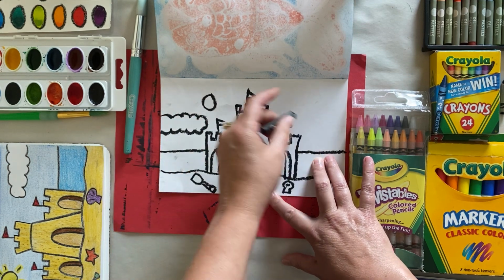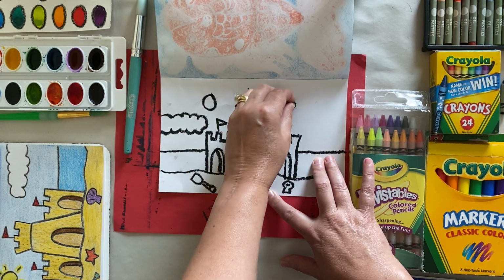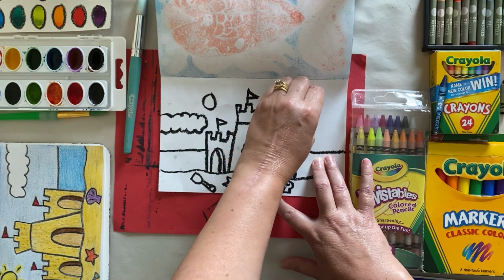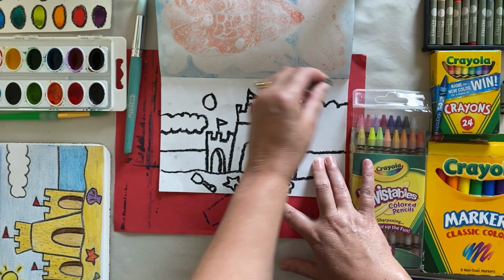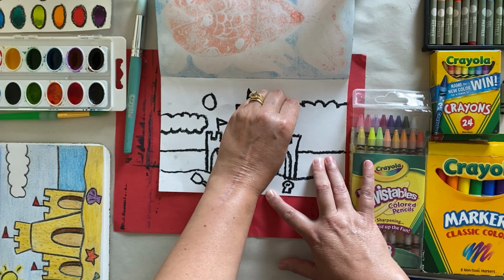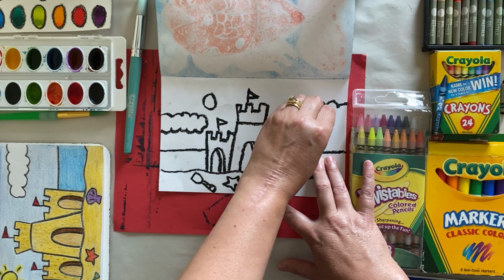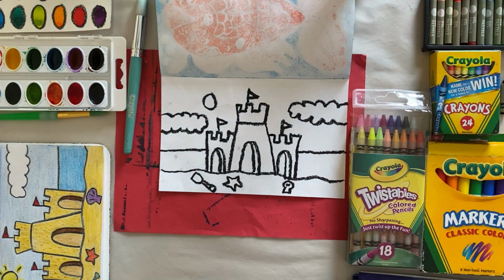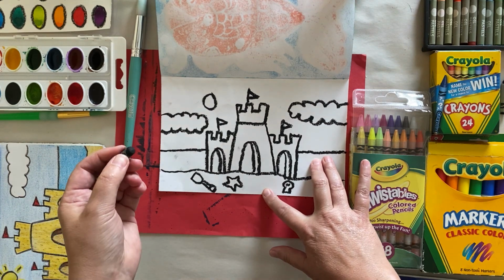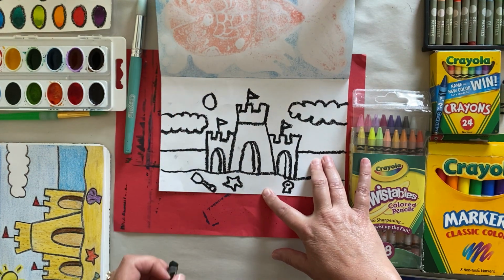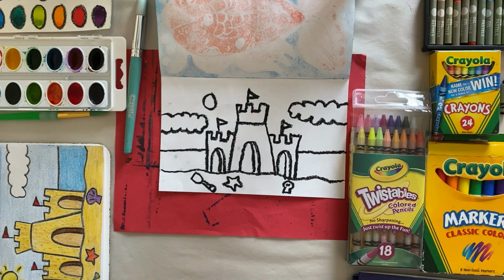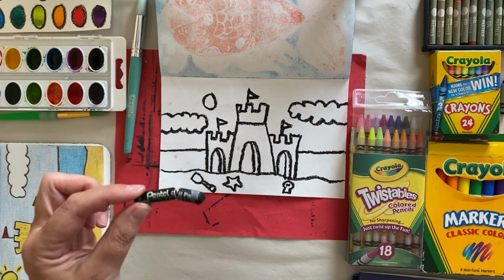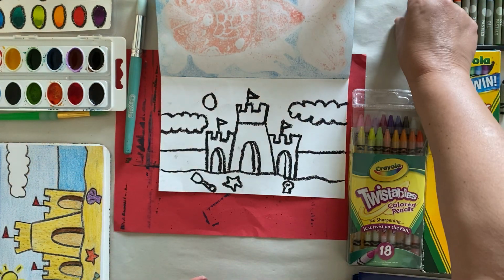And I've got room over here, so I'm going to add another cloud over here. And I'm just going to take this cloud right off the edge of my paper, pretend that it's a big cloud going off to the right. And then I've got my big cloud going off to the left. All right, I think I have all the details that I need. So I've shown contrast by drawing with my black oil pastel.